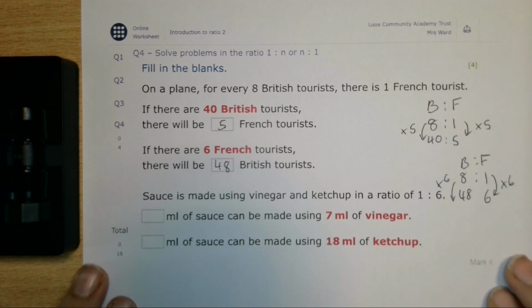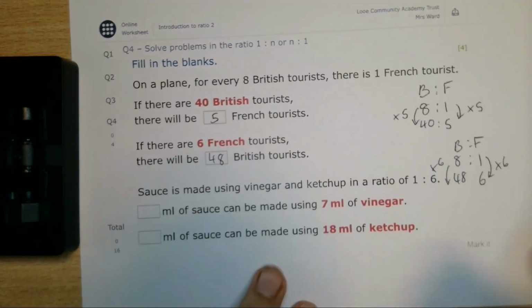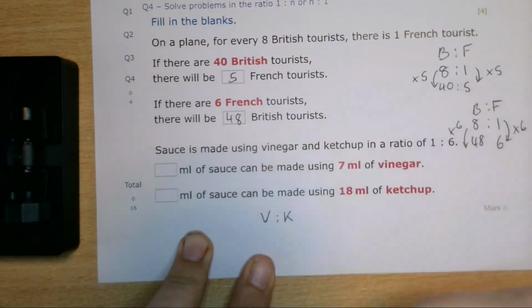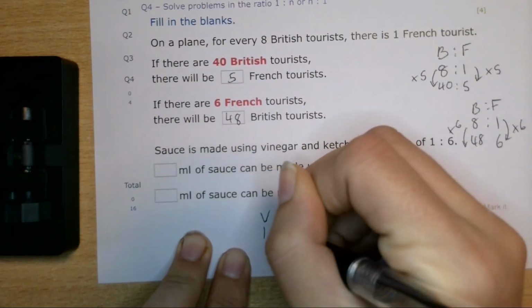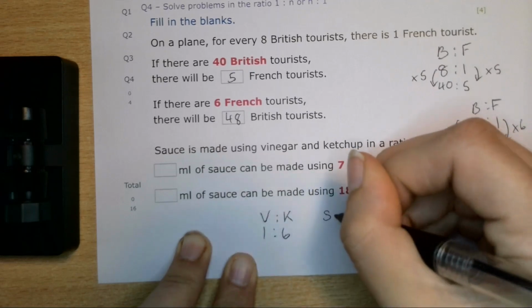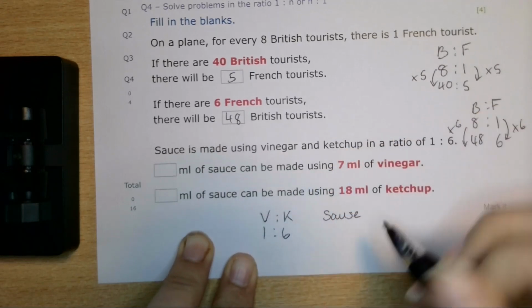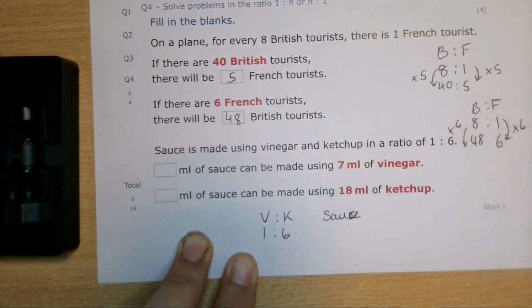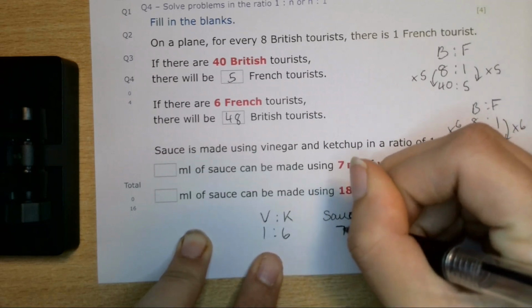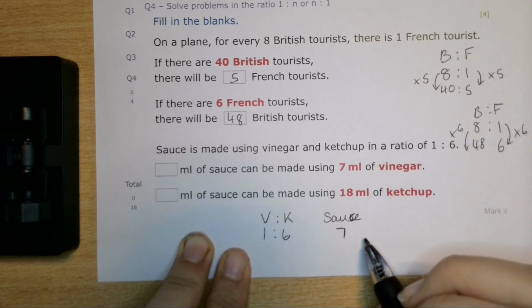Ooh, sauce making, using vinegar and ketchup, 1 to 6, so the same kind of thing. So we've got V for vinegar, K for ketchup, 1 to 6. But we're interested in the sauce. How much sauce can be made? So if I've got, that's not how you spell sauce, Mrs. Ward. If I've got 1 spoonful of vinegar and 6 spoonfuls of ketchup, I've got 7 spoonfuls of sauce. Okay, so the total is the sauce really.